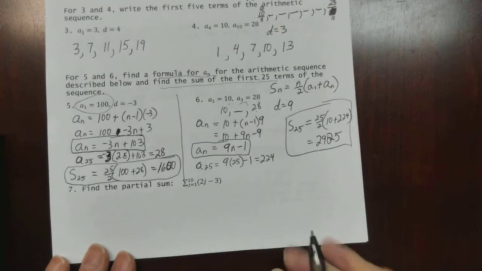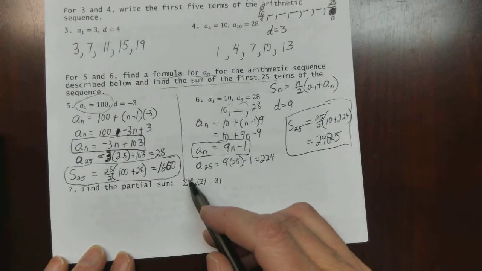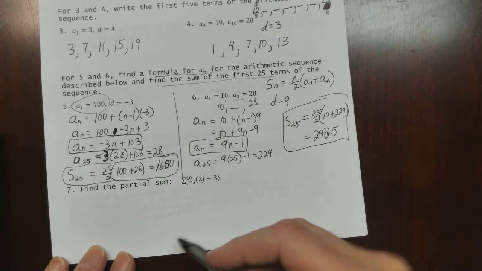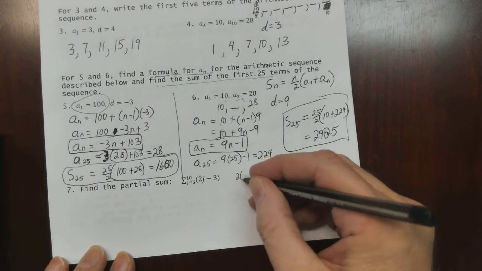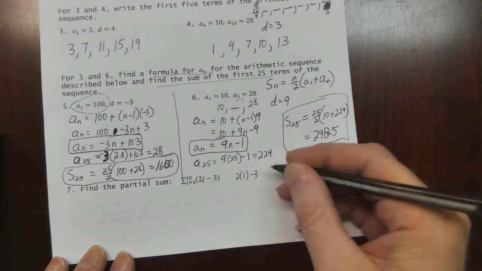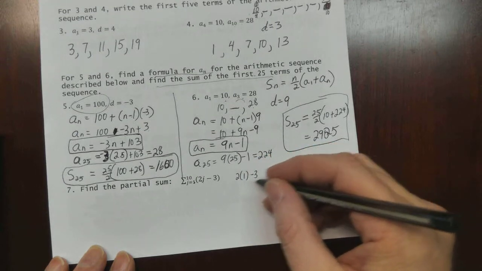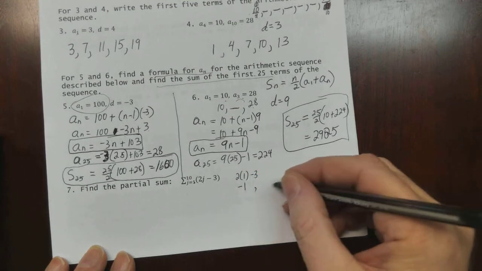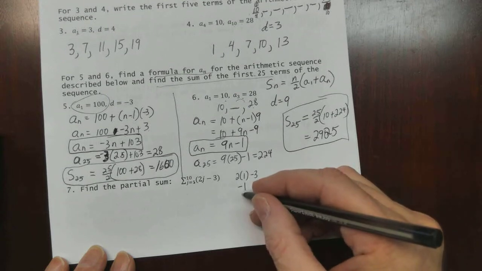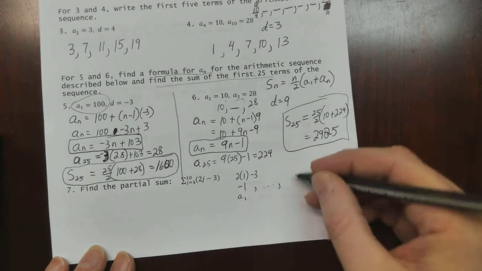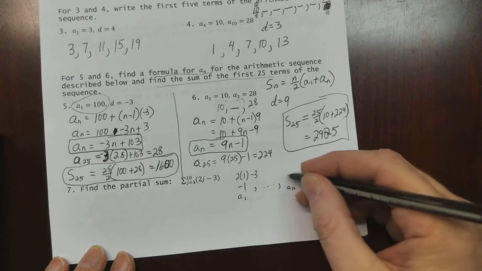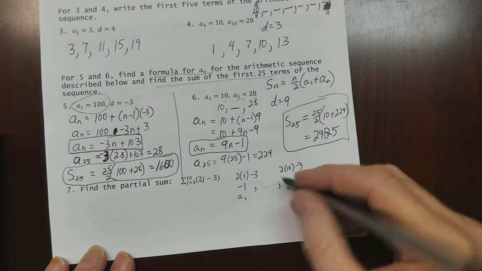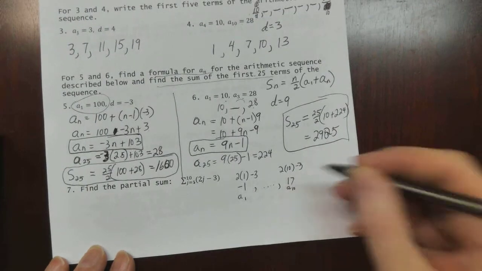Now number 7, for j is 1 to j is 10, after we substitute into that expression, we add all the terms. The first term is 2 times 1 minus 3, which is negative 1. The second one is 2 times 2 minus 3, and so on till we get to the 10th term, which is 2 times 10 minus 3, which is 17.